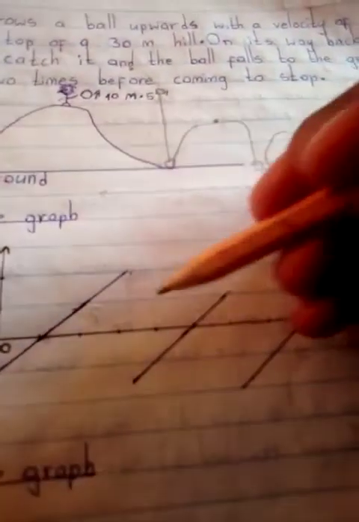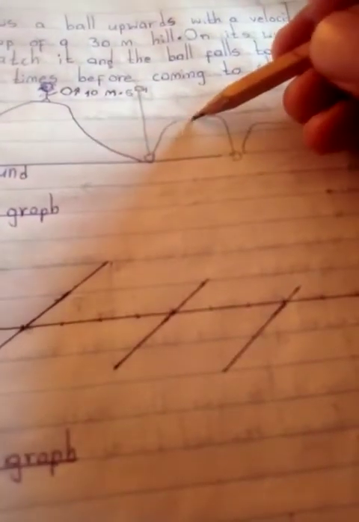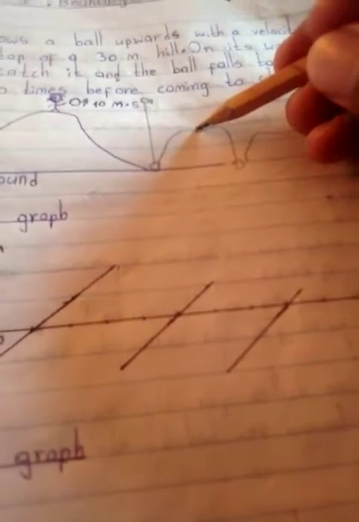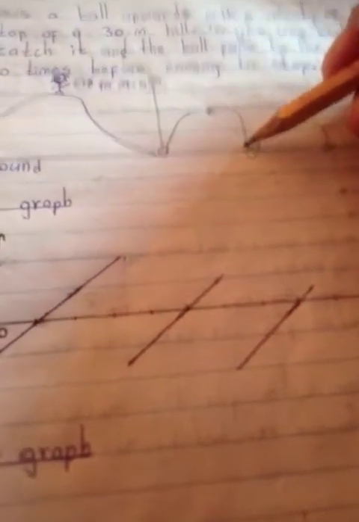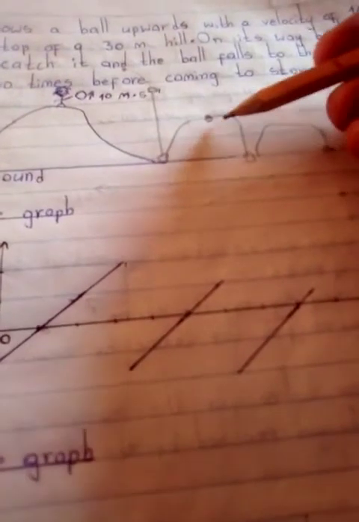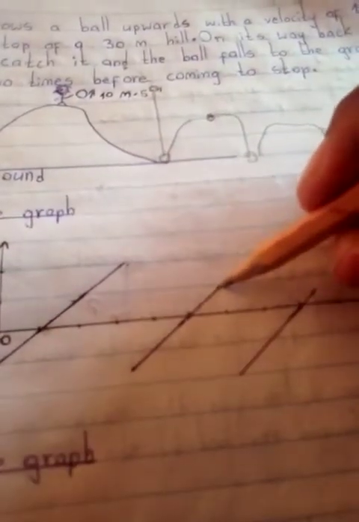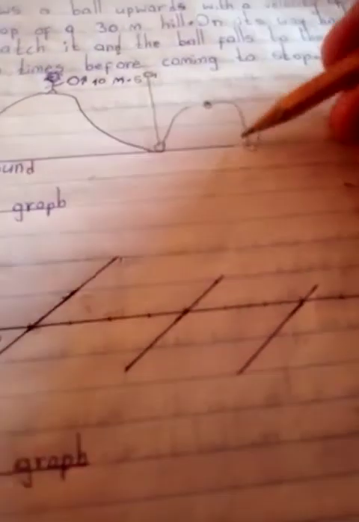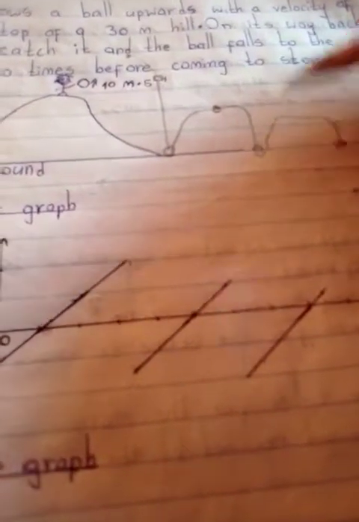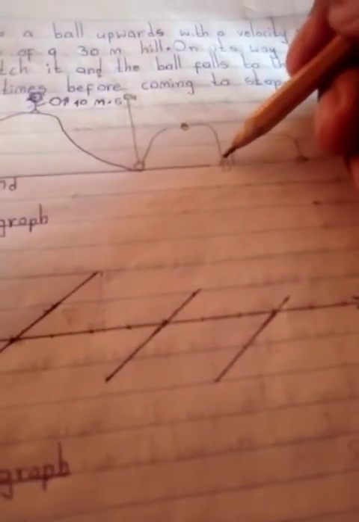It will reach its maximum height here, if you link them, and then it will fall to the ground again, which will experience a positive velocity. When it comes back, it experiences a positive velocity here, and then it will hit the ground again. Let's say this time it hits the ground with a velocity of 17 meters per second.